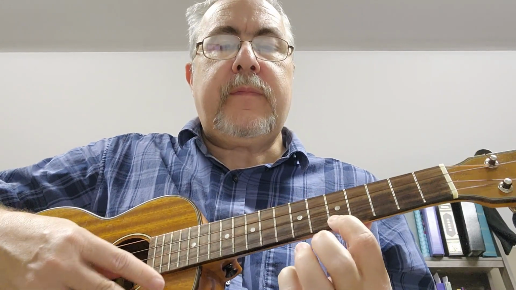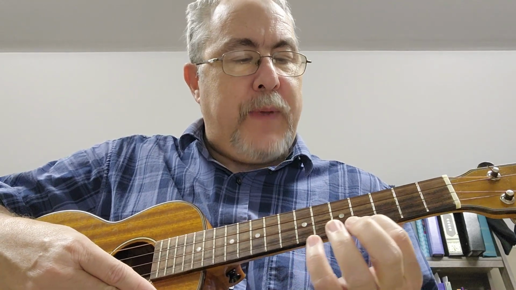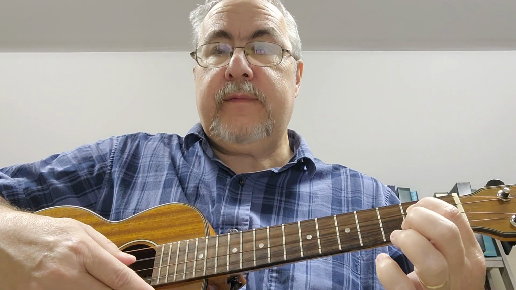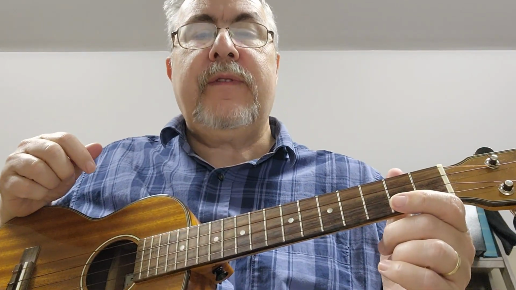So on the first string, if I go 2 frets forward, I can go to the 4th string and get the same note. Or I can go 3 frets back and to the 3rd string and get the same note, just an octave lower. So just by learning these notes and 2 little patterns, I now have the notes on 2 other strings.